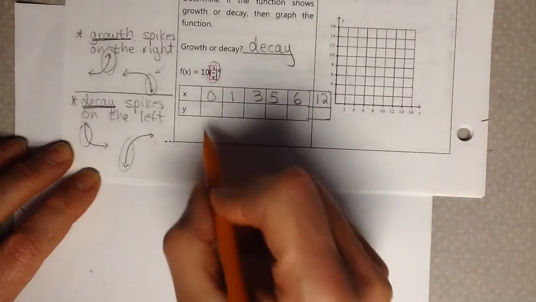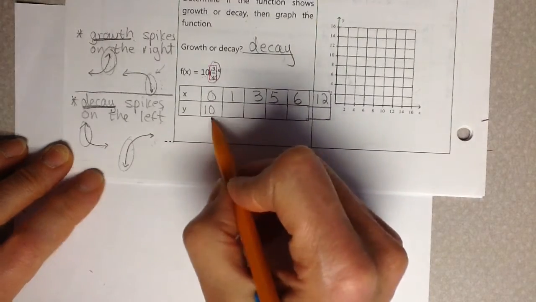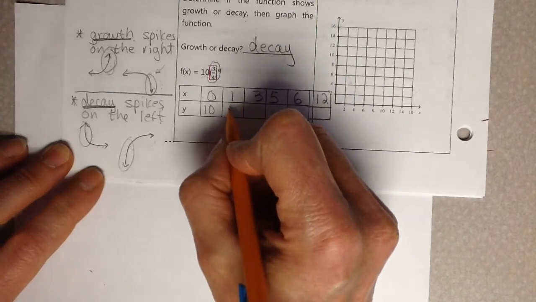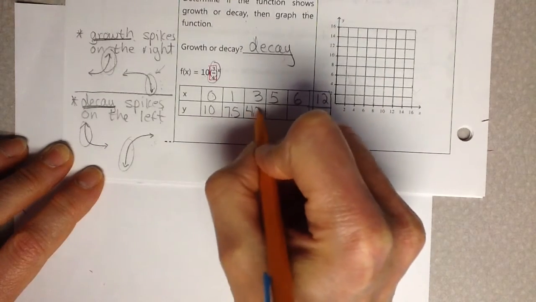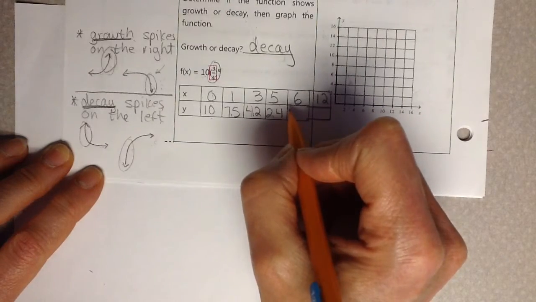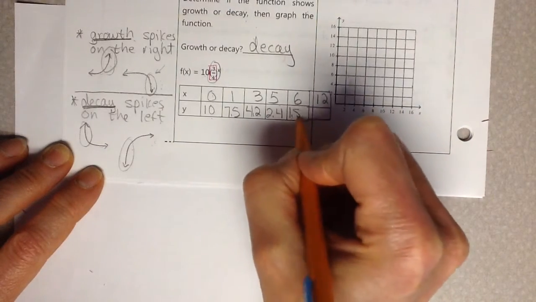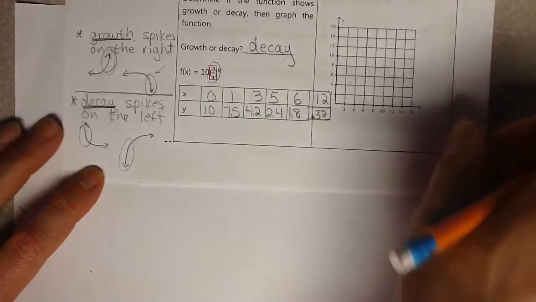Okay, hopefully you have these values in your table. If you don't, then just change them. When x is 0, y is going to be 10. When x is 1, we're going to have 7.5. When it's 3, we're going to have 4.2. When it's 5, we're going to have 2.4. When it's 6, we're going to have 1.8. And when it's 12, we're going to have 0.32. So this is a decimal here.